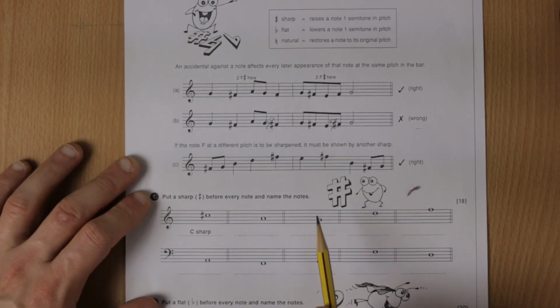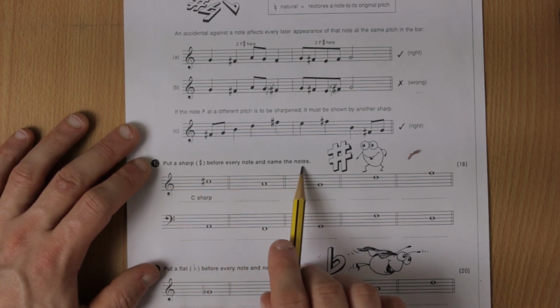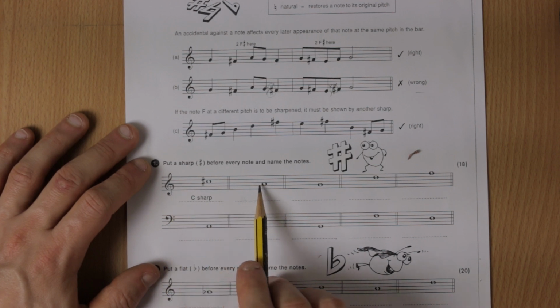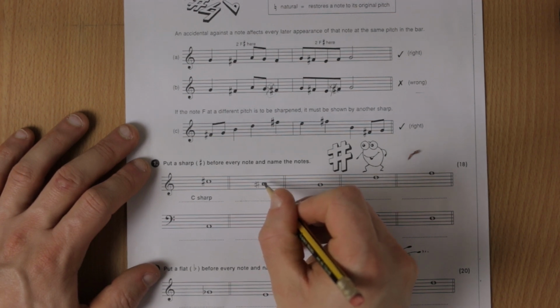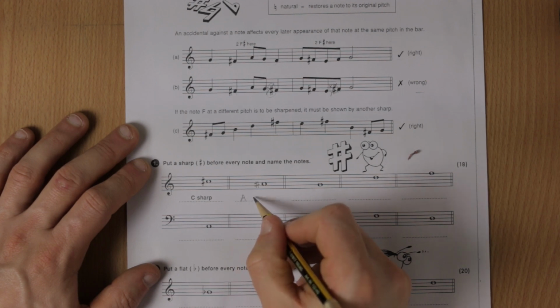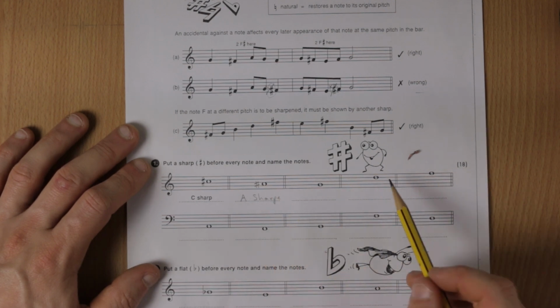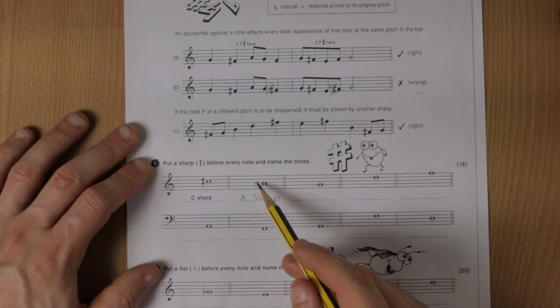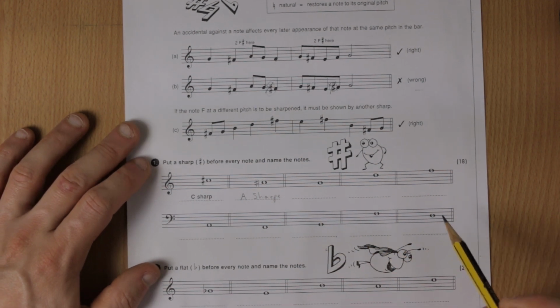Okay, so let's have a look at what we've got to do. Put a sharp before every note and name the notes. The first note, we're in the treble clef, F, A, C, E, facing the space, F, A. That's an A. So what we need to do is add a sharp to this and make sure that the middle of the sharp symbol is in that space. So we said it was A sharp. Okay, so that's that one done. And you get 2 points for each of these, one for putting the sharp in the right place and one for naming it. So you can do that for all the others now. I don't need to help you with that.